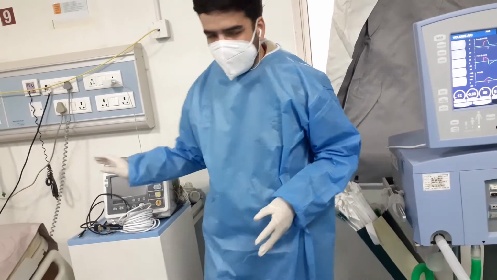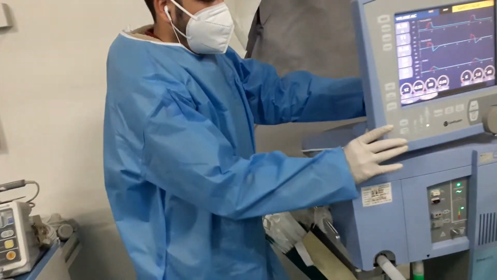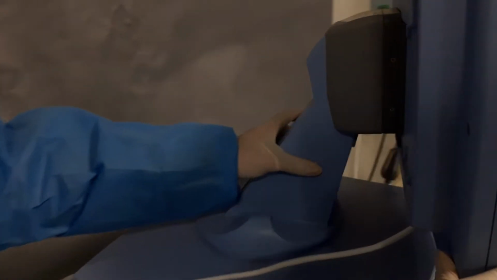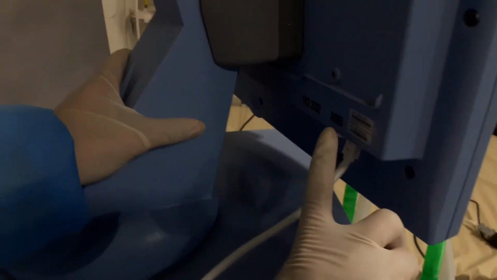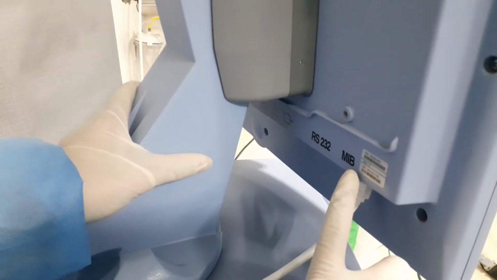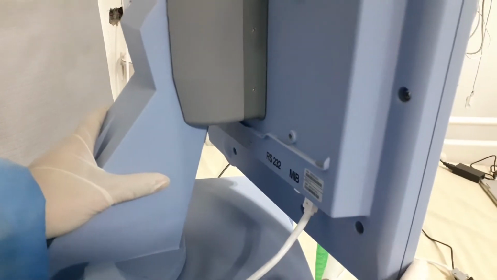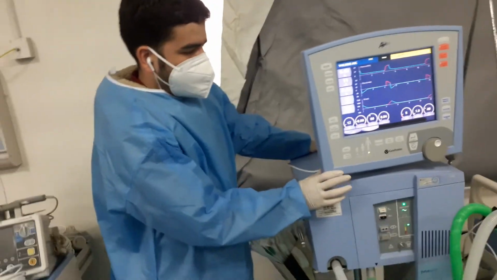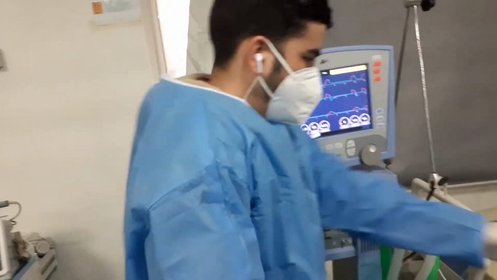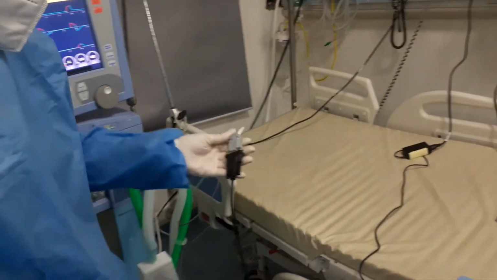To connect it, there is a port here on the AVEA ventilator. You can see this is the MIB port, and here we have connected this RJ45. This is on the back side of the ventilator, and this is the complete electrical circuit we have created.